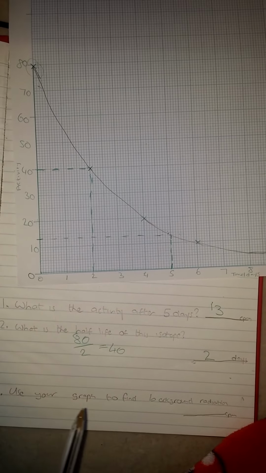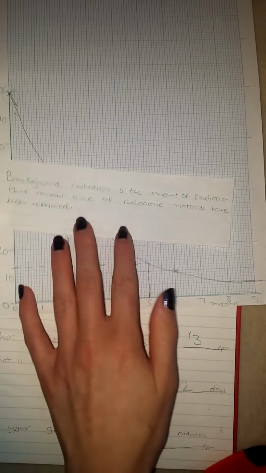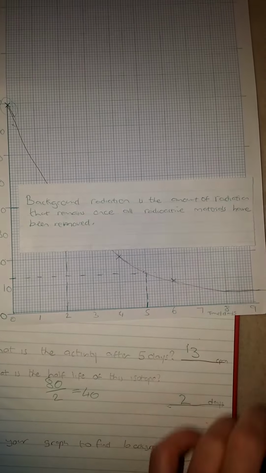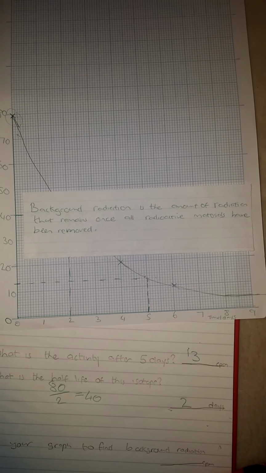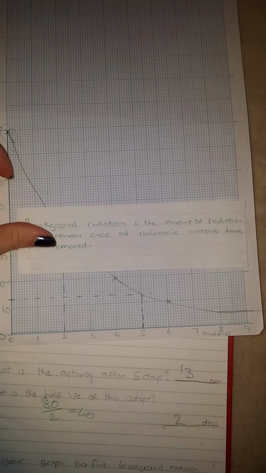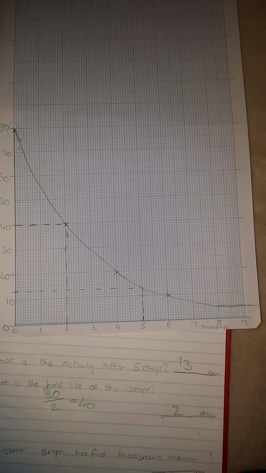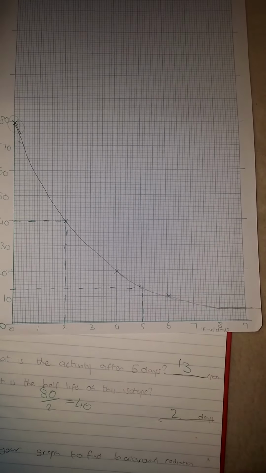Now the last one, use your graph to find background radiation. Okay, what is background radiation? Background radiation is the amount of radiation that remains once all radioactive materials have been removed. So that's if you had an alpha, beta or gamma source in front of your GM tube. Once you remove them, there still should be some background radiation.